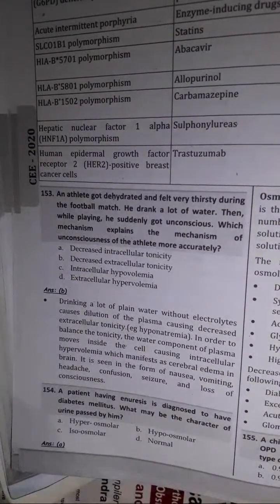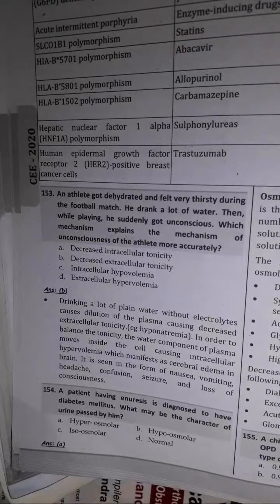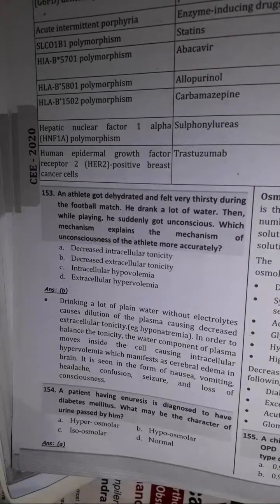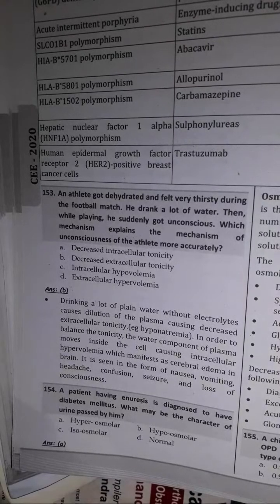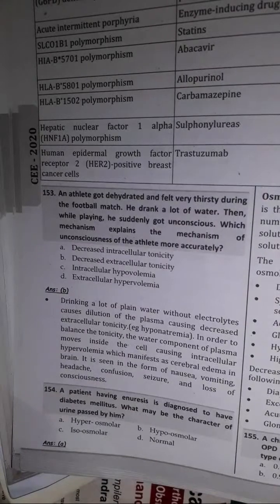An athlete got dehydrated and felt very thirsty during the football match. He drank a lot of water. Then, while playing, he suddenly became unconscious. Which mechanism explains the unconsciousness of the athlete more accurately?